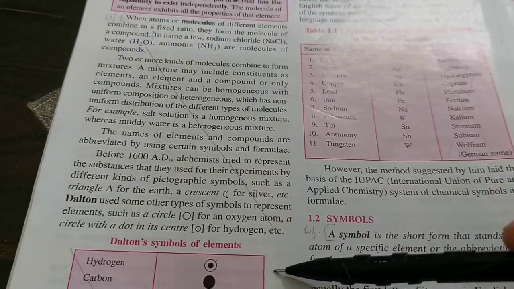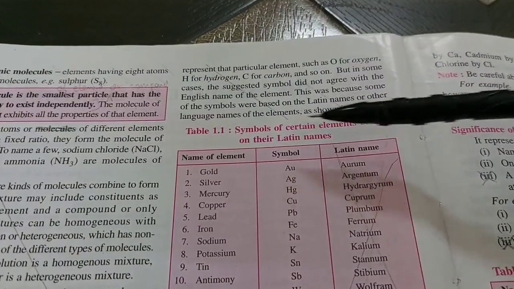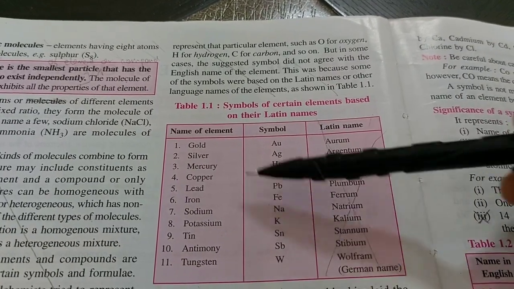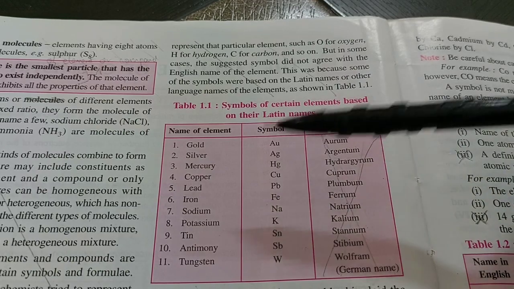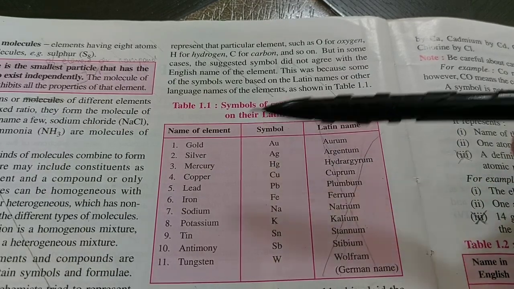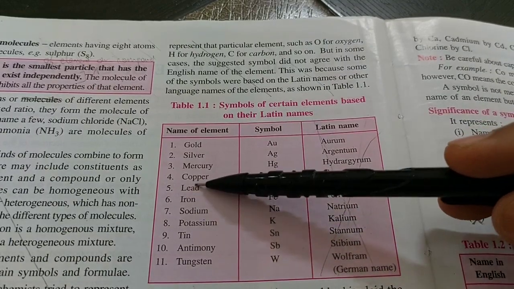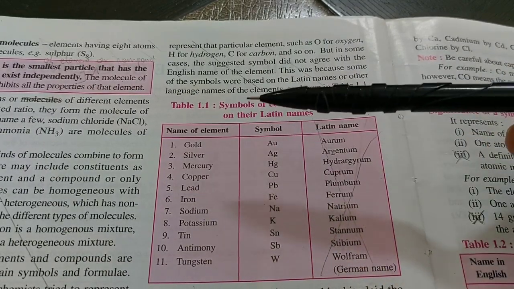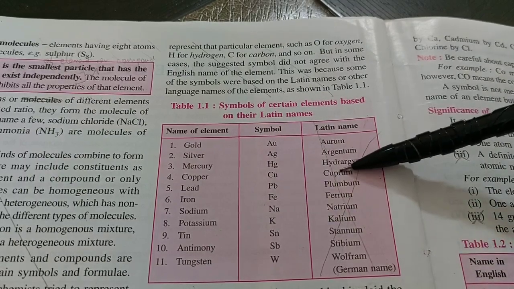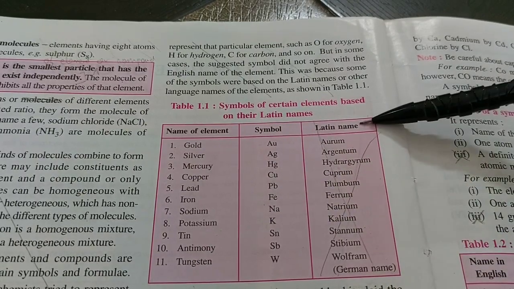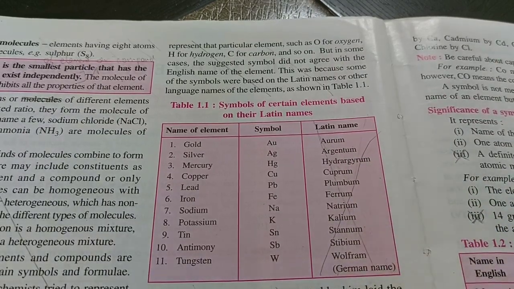Cancel the next 3 paragraphs, even Dalton's symbols, and the next paragraph. And now we go to table 1.1. We need to learn the symbols of all the elements here. These are derived from Latin names. Carbon's symbol is C, but copper's cannot be C because that is already taken by carbon. We can't even use CO because Co stands for cobalt. So we are using the Latin name symbol Cu, which is for cuprum. Latin names are not important as per the scope of syllabus, but if your school teacher insists that you learn it, then you do have to.